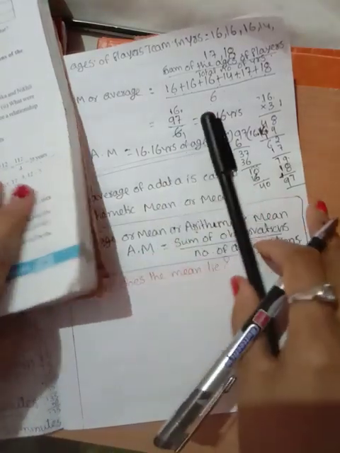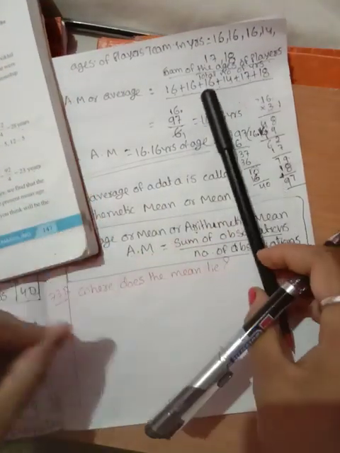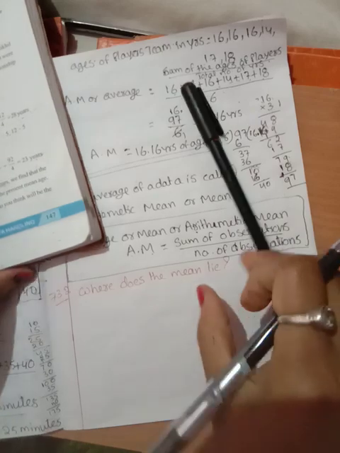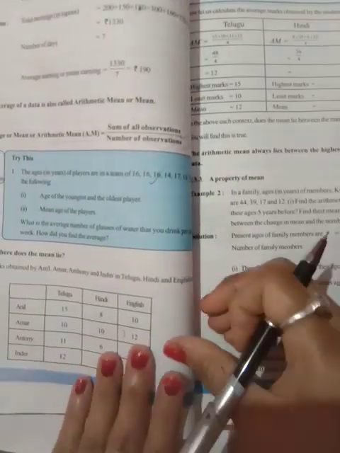Next one is 7.3.2. Where does the mean lie in your given data? You can find out where the mean lies in your given data. Let us look at examples in our textbook, and I will explain them neatly.